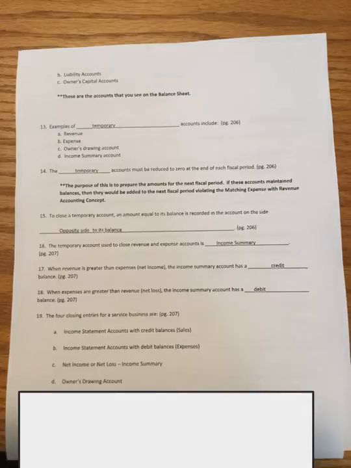So there are 4 closing entries in this order for a service business. First are income statement accounts with a credit balance. So the only account right now that we are familiar with that is an income statement account with a credit balance is sales. When we close that entry, if sales has a credit balance, we are going to debit sales and we are going to credit income summary. We will journalize that in the general journal.